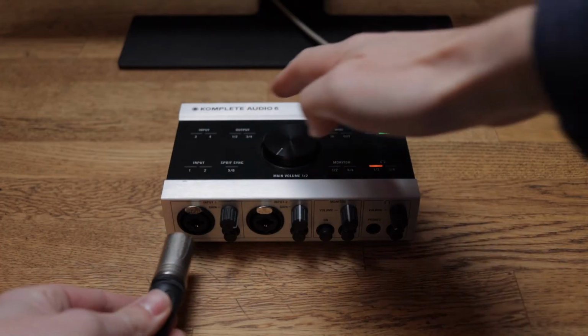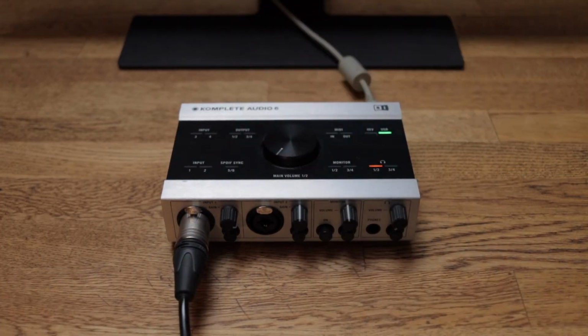So next we'll plug one end of our XLR mic cable into our microphone, and the other end we're going to plug into our audio interface. And if you'll remember earlier, on our audio track in Logic, we set the input to input 1. So I'm going to make sure to plug in my microphone into input 1 of my audio interface.